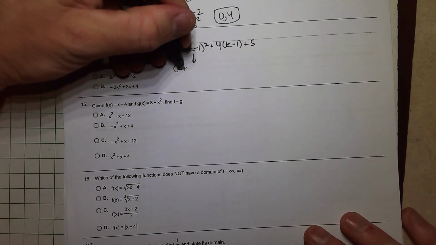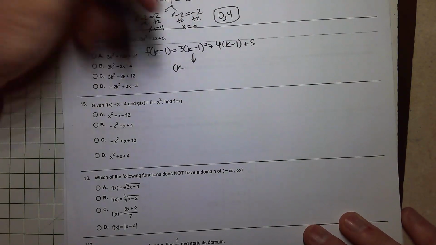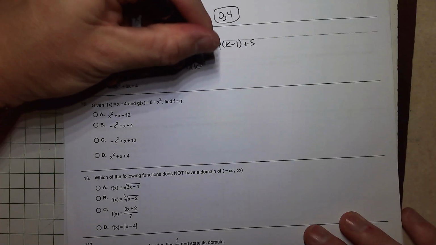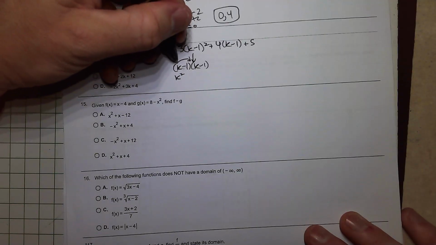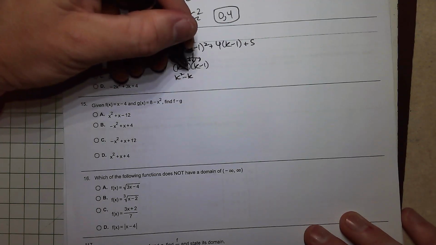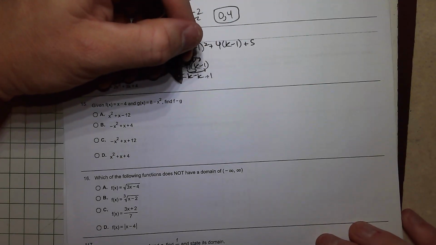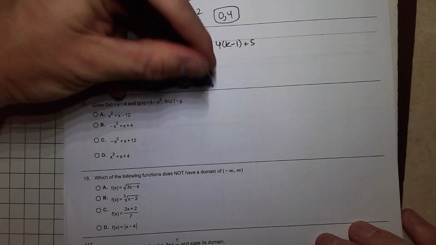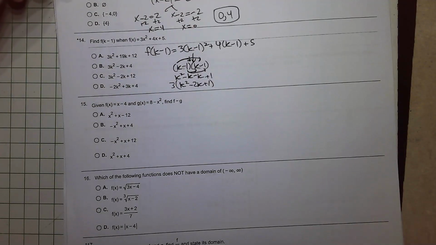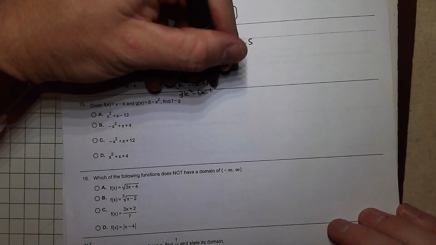K minus 1 squared is going to be a little bit of a pain because it's going to be k minus 1 times k minus 1. So it's going to be k squared minus 1k minus 1k plus 1. So it'd be k squared minus 2k plus 1. And that's all multiplied by 3. Running out of room here. So it's going to be 3k squared minus 6k plus 3, okay?